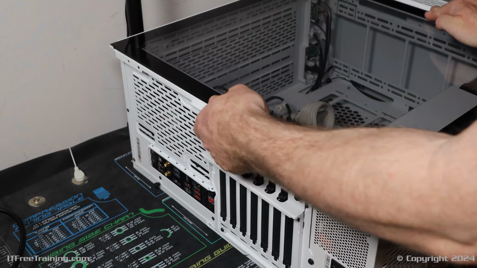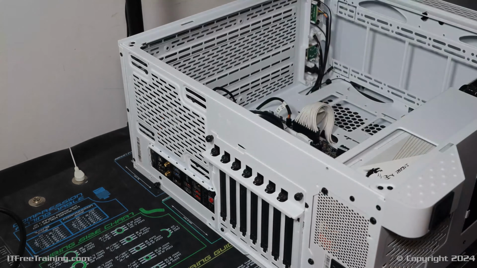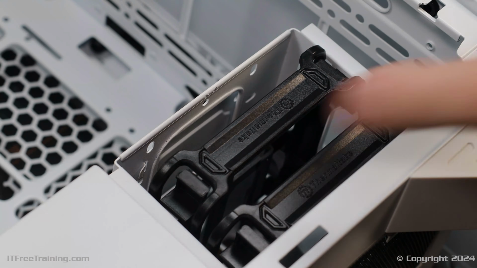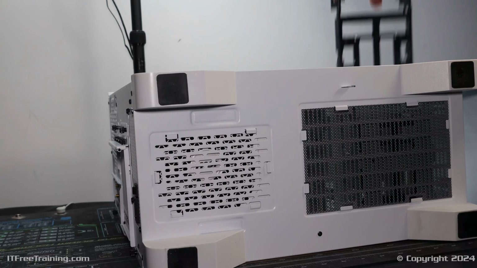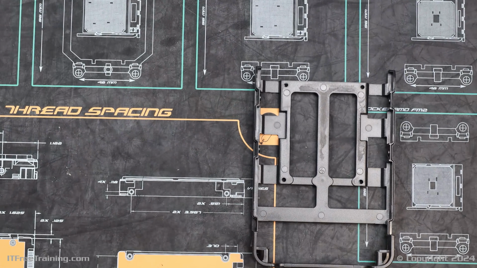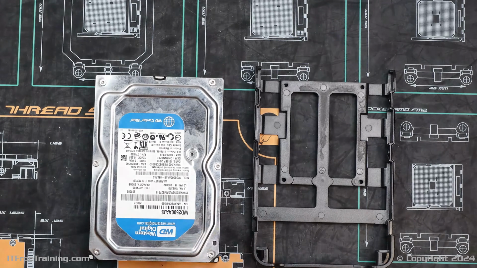Once the side panel has been removed, I'll be able to install a storage device. In this computer case, there are 2 removable drive trays. In some computer cases, these will be fixed, while in others they'll be removable. The first step to installing the storage device is to remove the drive tray. The storage device will be screwed into the drive tray to hold it in place. In this example, I will install a 3 1/2 inch drive.